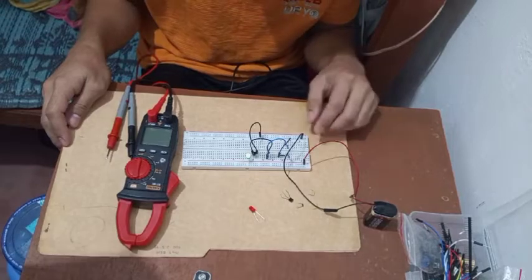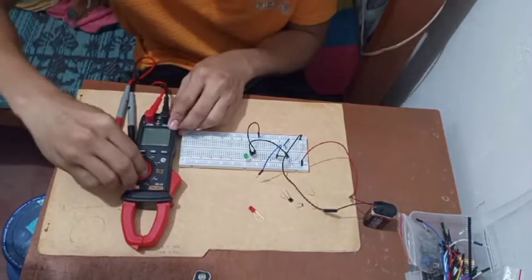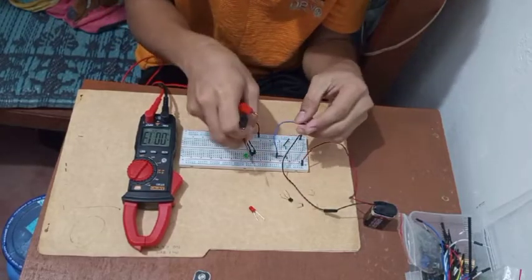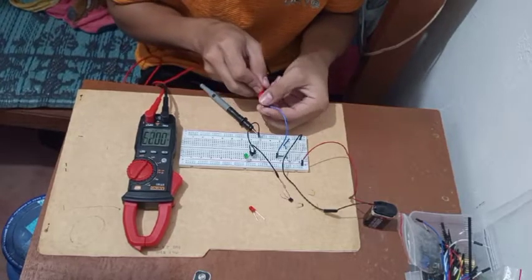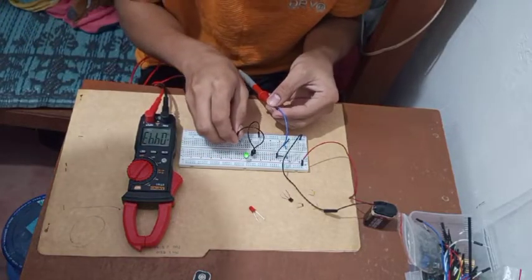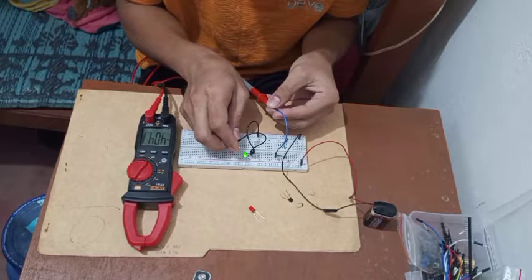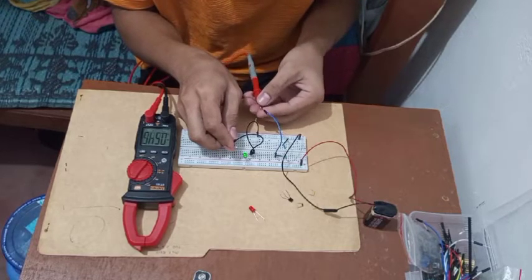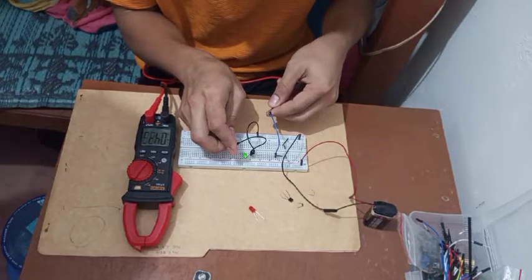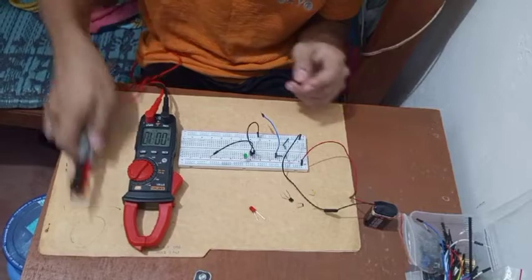To measure the volt between the base and negative terminal, at first we need to set our digital multimeter into voltage. We have 0.51. We have 0.54. Okay.